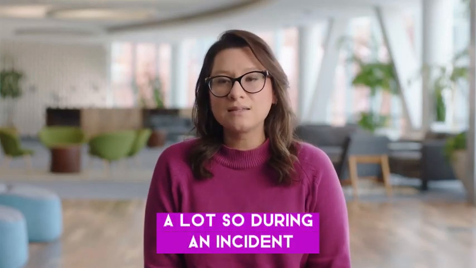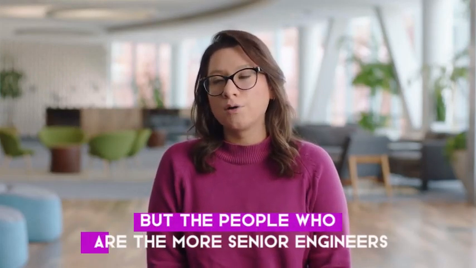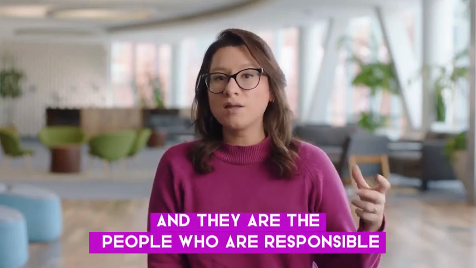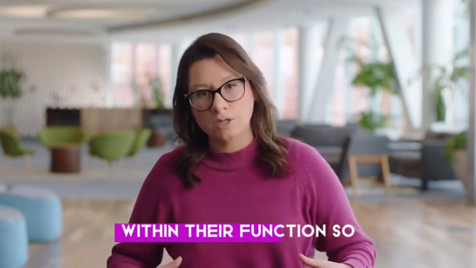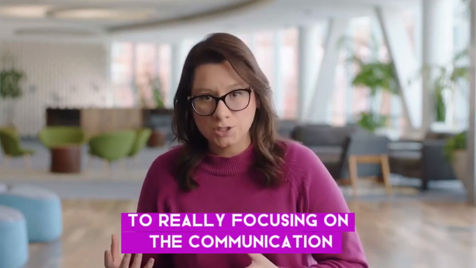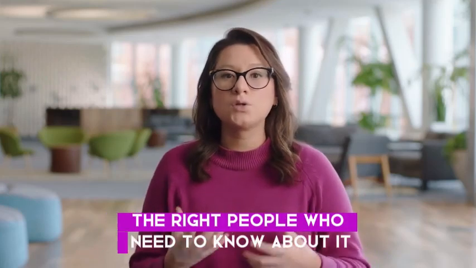So during an incident, it's a little bit counterintuitive, but the more senior engineers become the operational leads. And they are the people who are responsible for making sure that the communication is not breaking down within their function. So we shift roles from being very technical to really focusing on the communication, aggregating the data and surfacing the data to the right people who need to know about it.